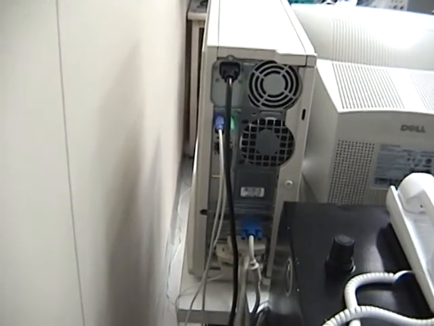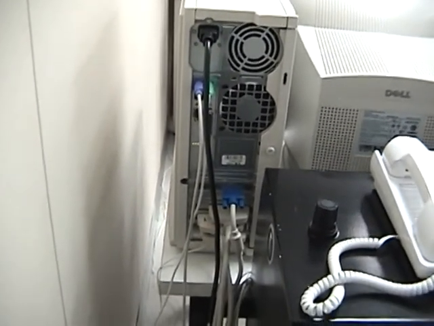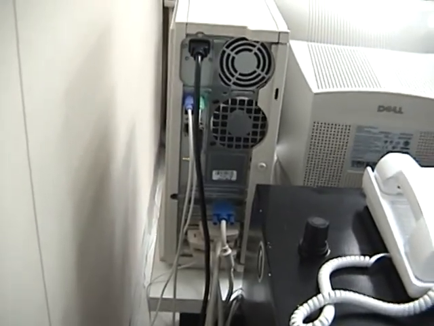Here's the back of the computer. Note the 3 cables on the bottom that connect to the ICM boards inside.